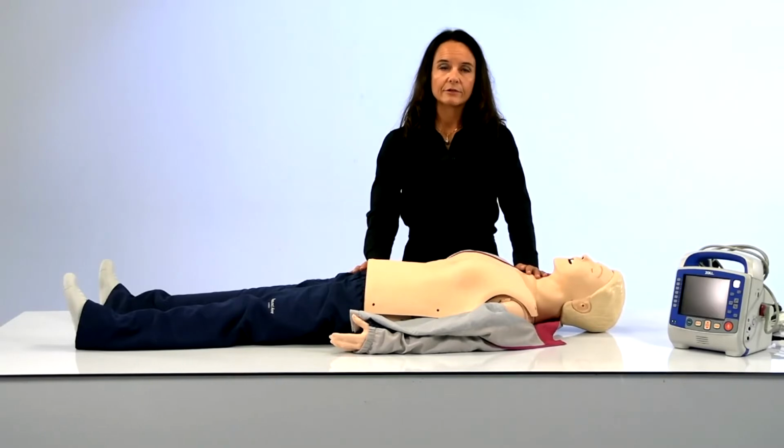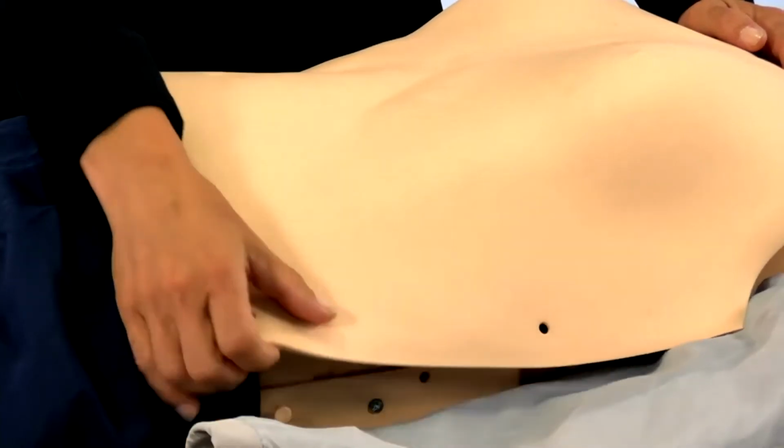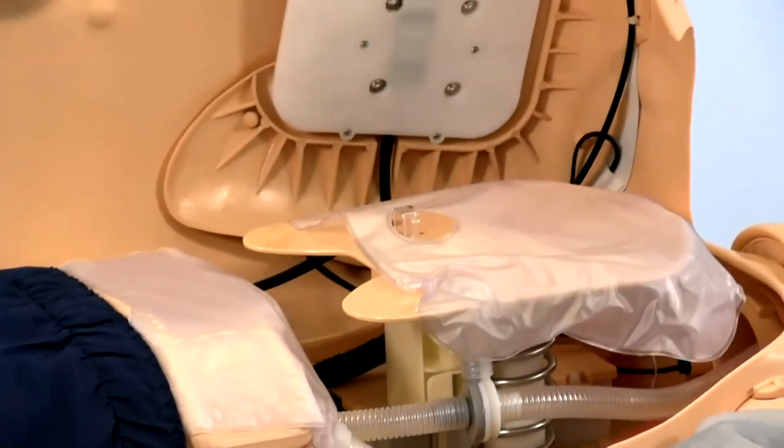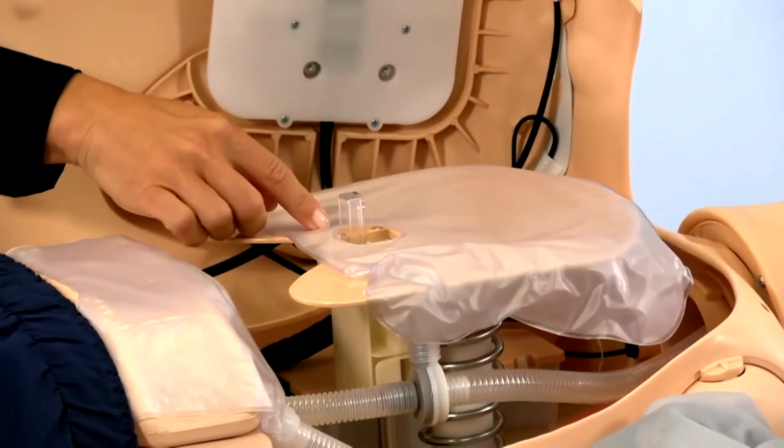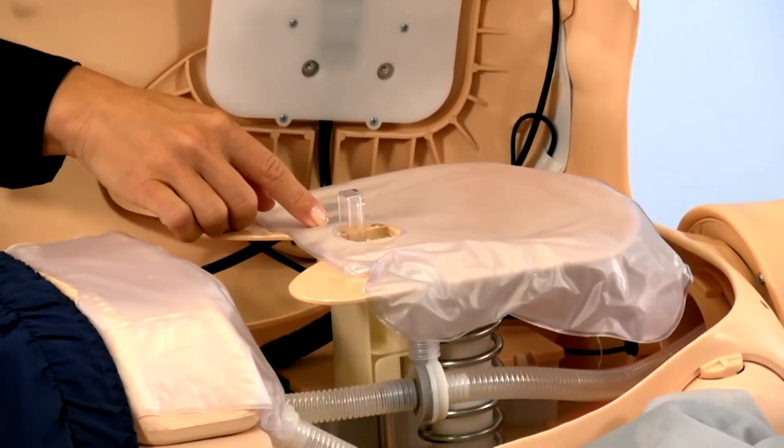Now that we covered the full head to toe and some of what's new, let's look inside Resuscitation for more. This is where QCPR feedback is measured.